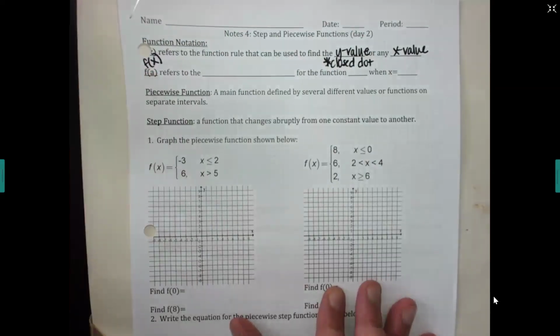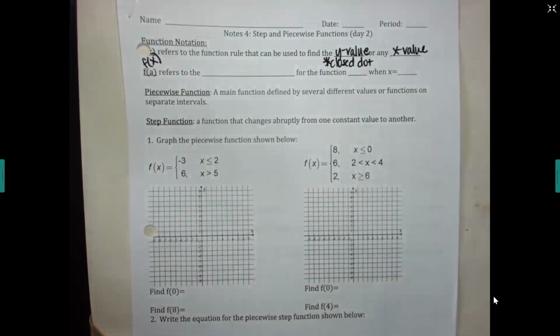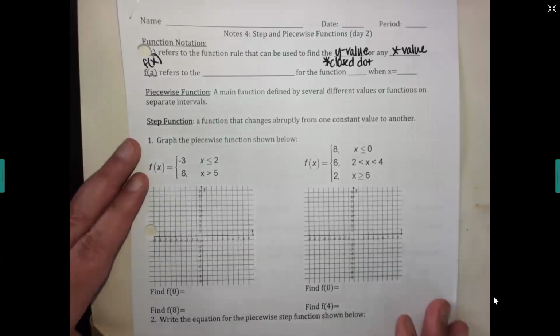So what we're going to do is we're going to do what are called piecewise functions. The nice thing about piecewise functions is that your equation is always a Hoy. If you remember, Hoys are just the flat lines. So that's why it's called a step function, because it's going to look like a set of steps. Okay, so let's go to the first one.